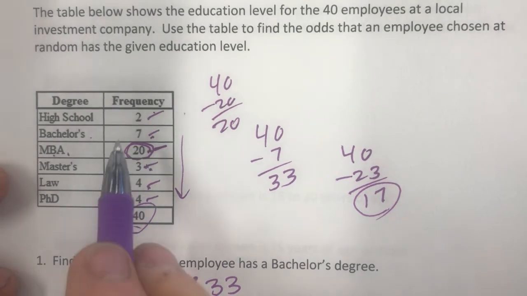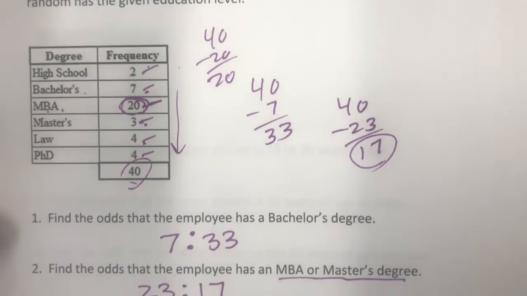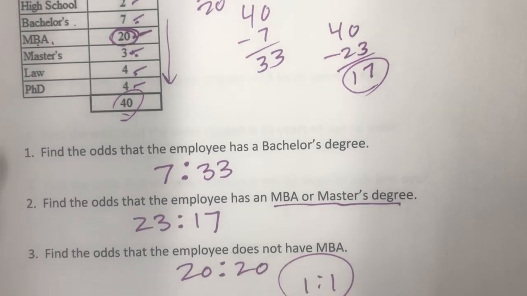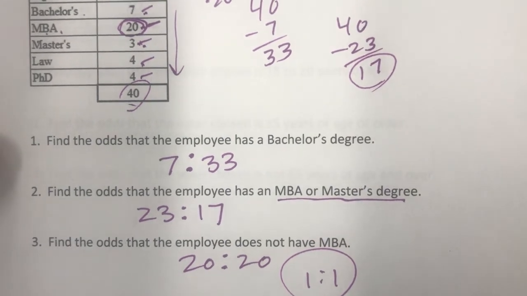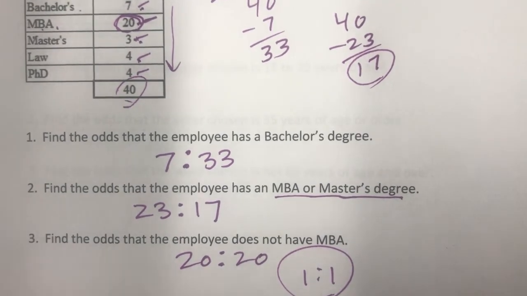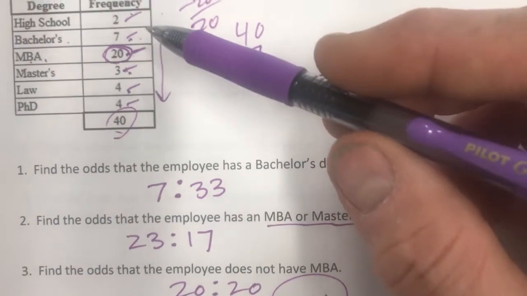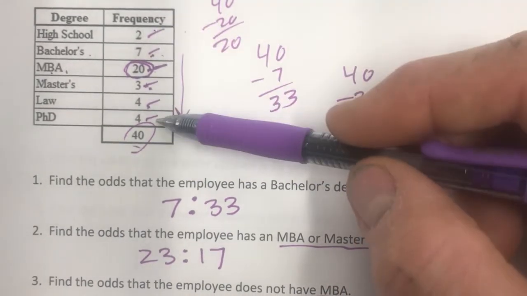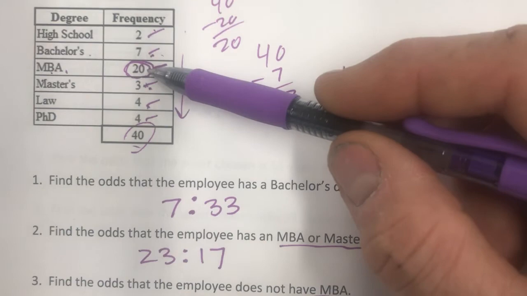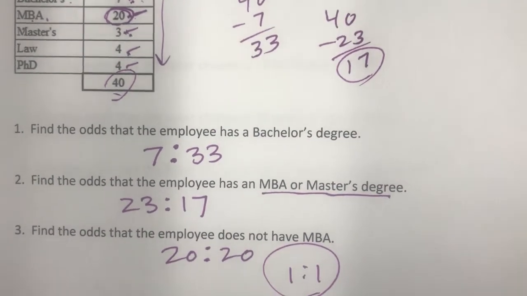Now, what's unfavorable is that they do have an MBA for this one. So that'd be 20 to 20, and that simplifies to 1 to 1. Oh, that's not on there. Okay, there it is. So, again, I think you might have seen what I was doing, but there's 20 that's favorable, and there's 20 here that's not favorable for this problem. I need to pay attention to my screen a little bit better.